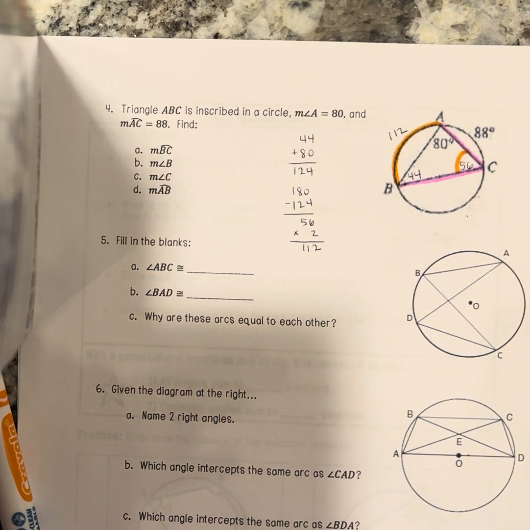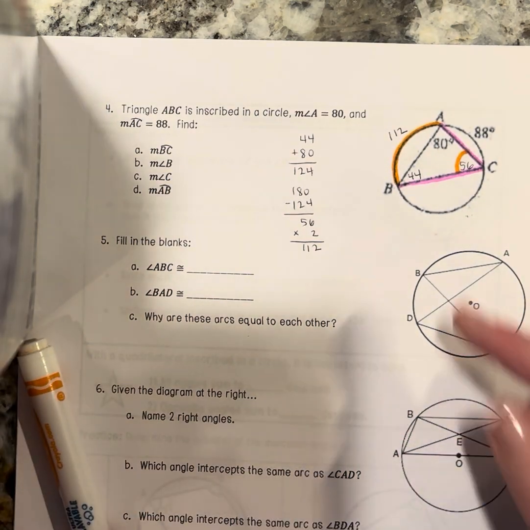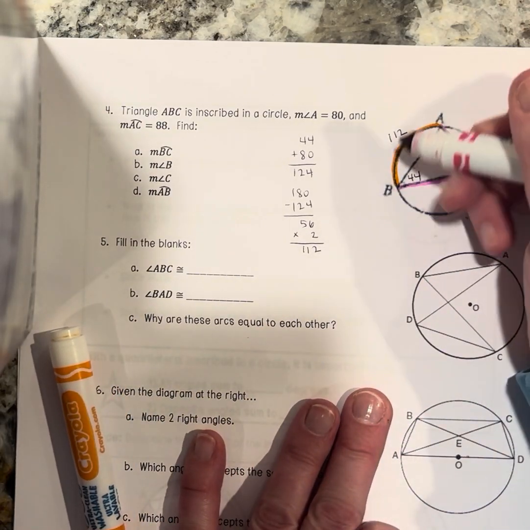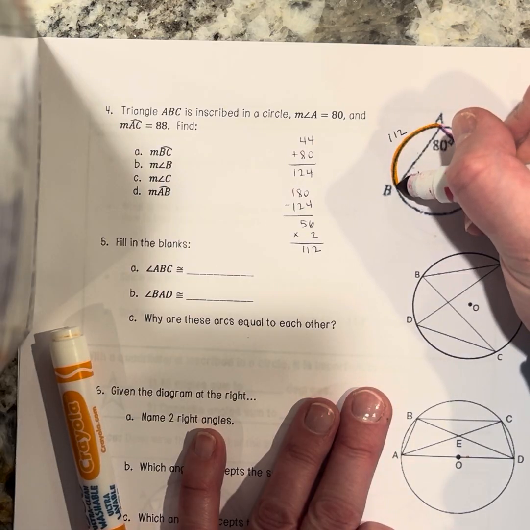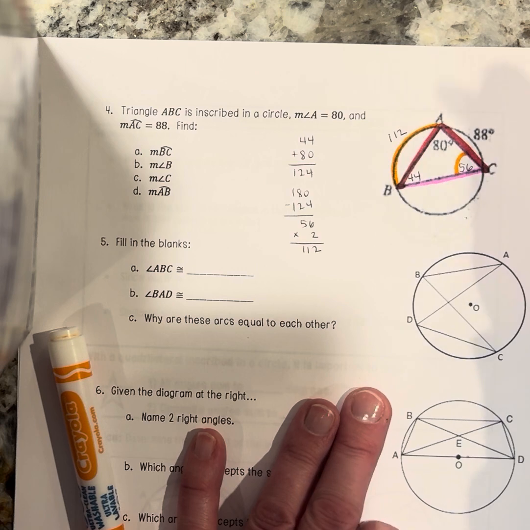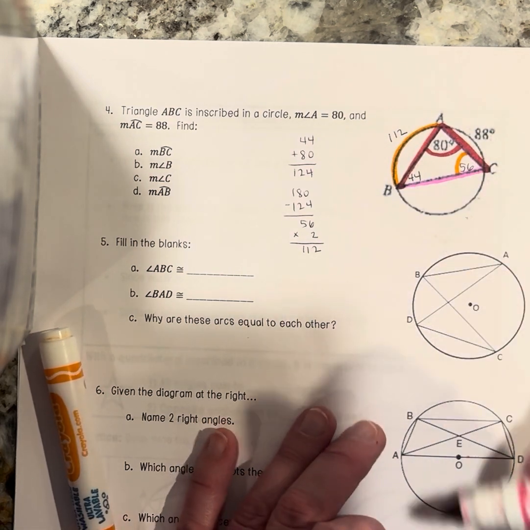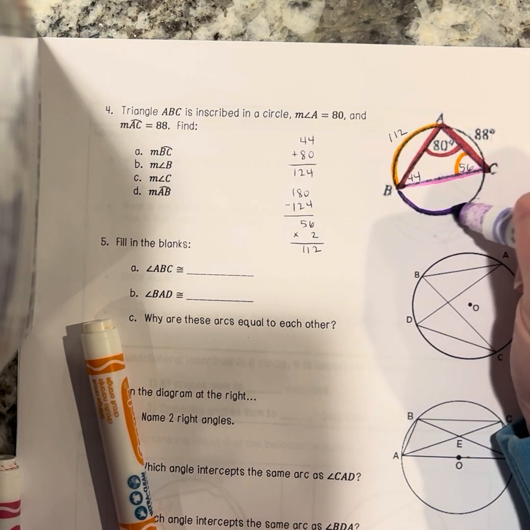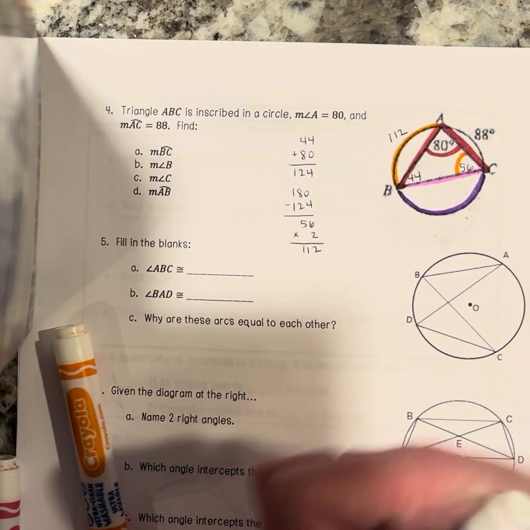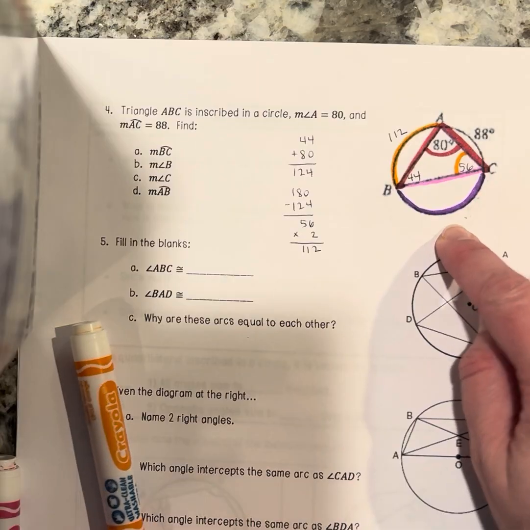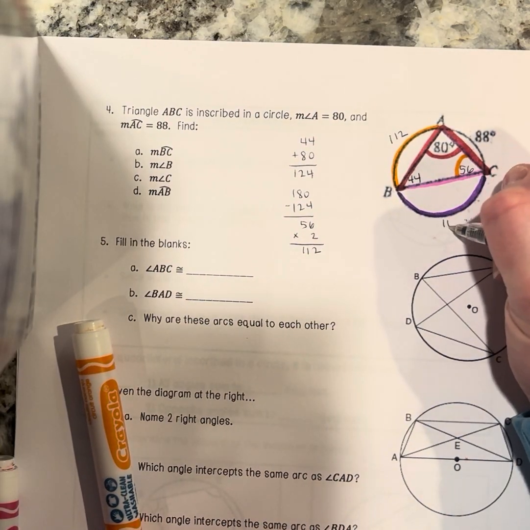Now, if we use the same logic, the only thing we don't have is BC. Well, how can we create BC? Start at B, find an angle that starts at B and ends at C. So there's this one here, the 80-degree angle. And we care about this one, and it will intercept this arc. So again, this 80 is kind of like shining a light on this arc. It's getting bigger. 80 times 2 is going to be 160.